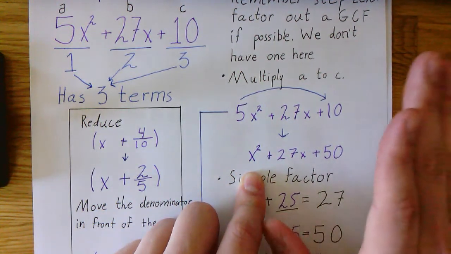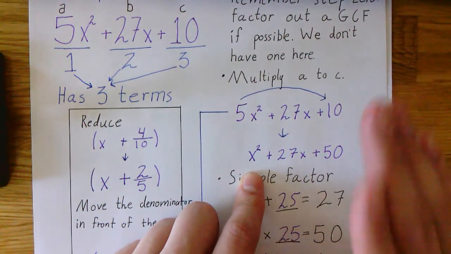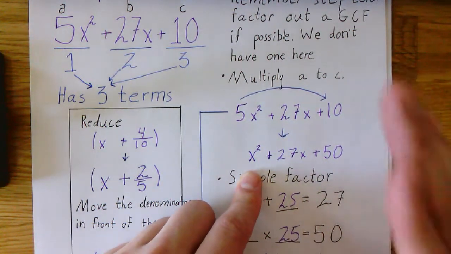Okay, you're not done. There are multiple steps. I know, God forbid you have to do more than one thing in your life. All right, step 2.